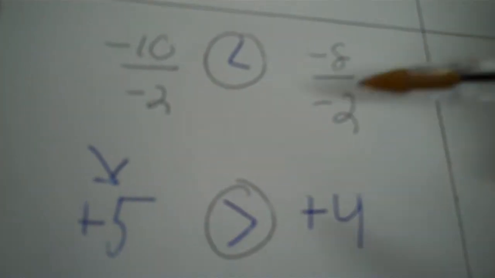Okay. Now, you notice how it switched? Look at the two signs. It switched around, didn't it? The reason why it did here and not here is because we're dividing by a positive number here, but we're dividing by a negative number here.